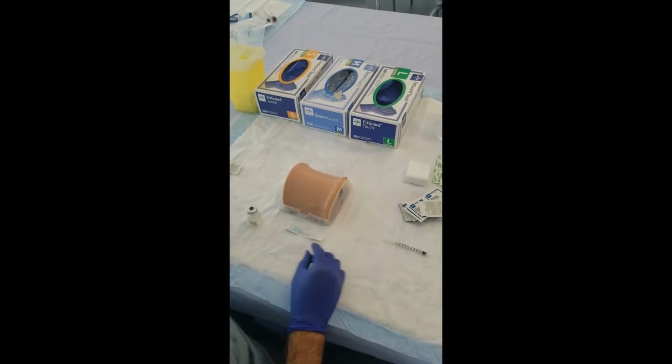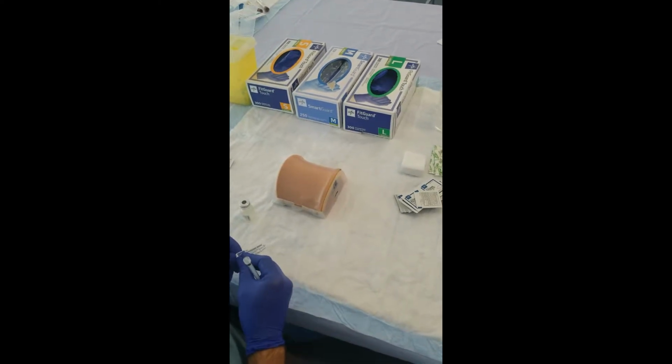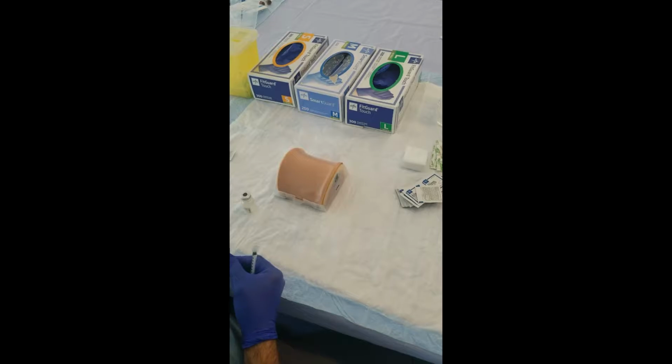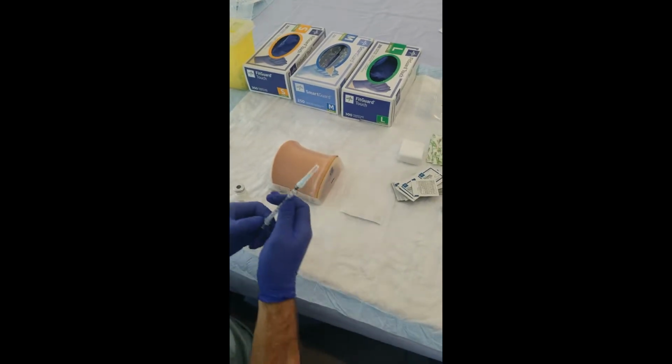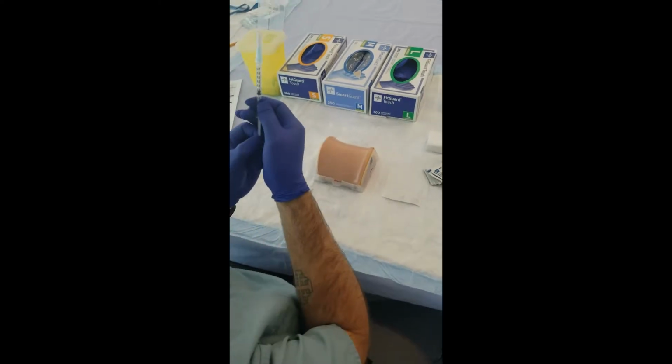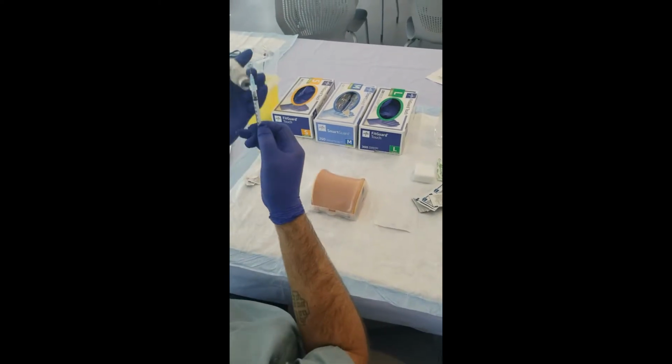Step 8, withdrew correct volume of medication, 0.1 cc, and removed air from syringe. It is helpful to first inject 0.1 cc air into the vial, then draw up the medication.